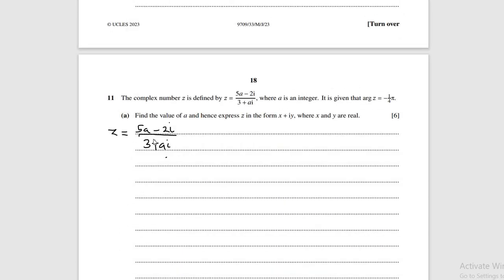What did I mean by denominator is complex? There is an imaginary number at the denominator. You need to rationalize. So z will be 5a minus 2i over 3 plus ai. The reason for rationalization is to eliminate the complex number at the denominator. You rationalize by using the conjugate, that's the opposite, 3 minus ai. So multiply this and this together.